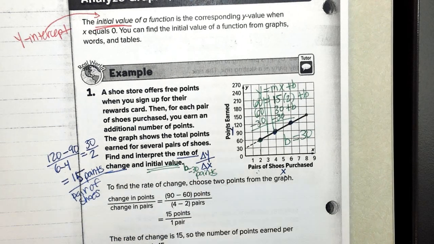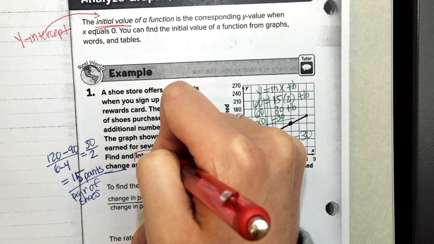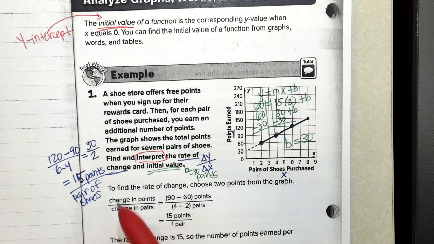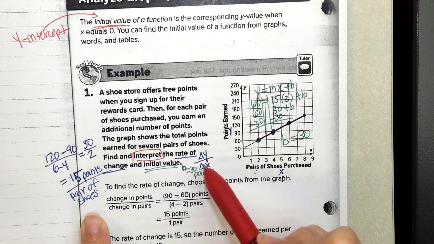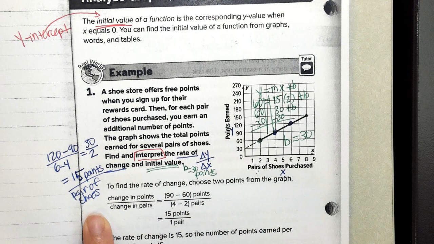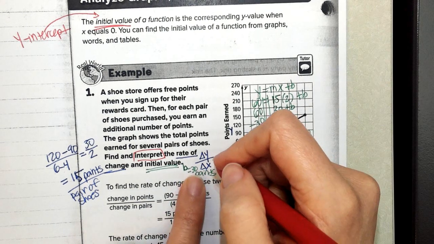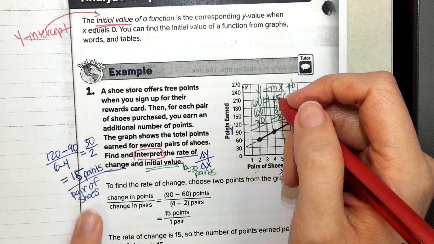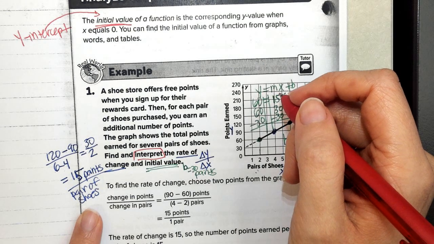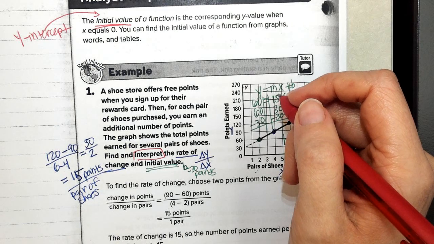So make sure when you do this, you are interpreting them like I just did. Really, by interpreting it, it means make sure you're adding on your labels. So 30 points is the initial value. My rate of change is 15 points per pair of shoes.